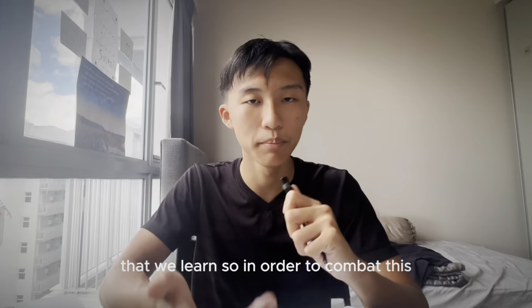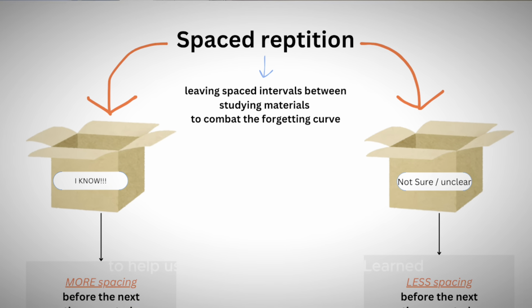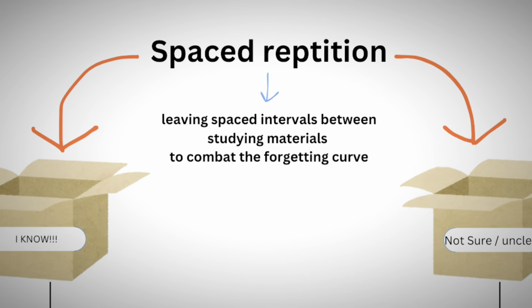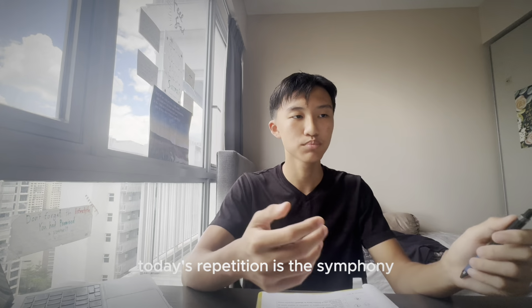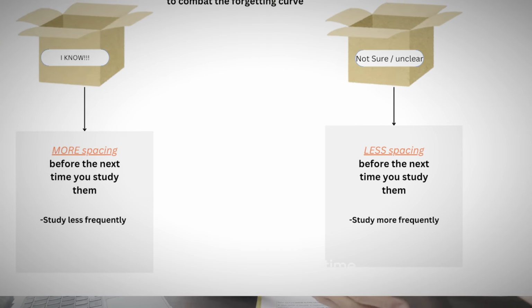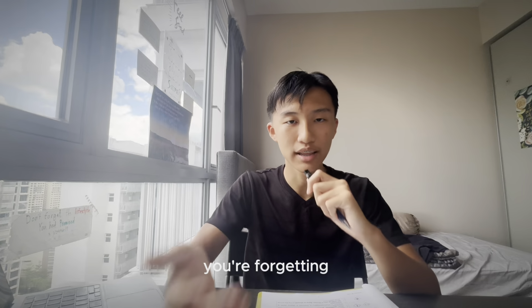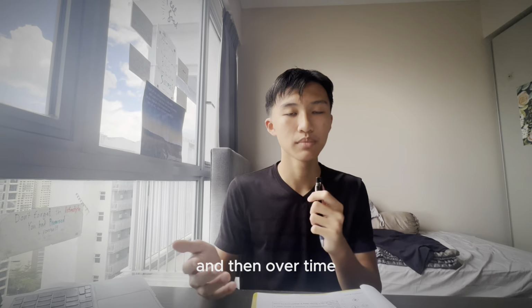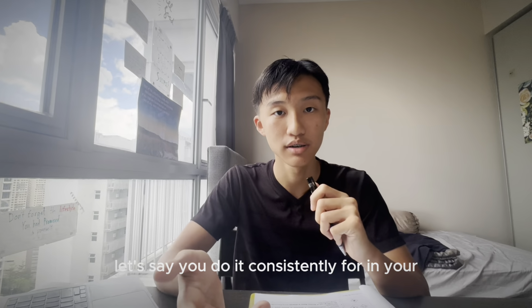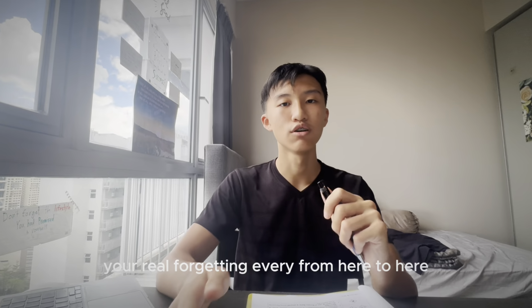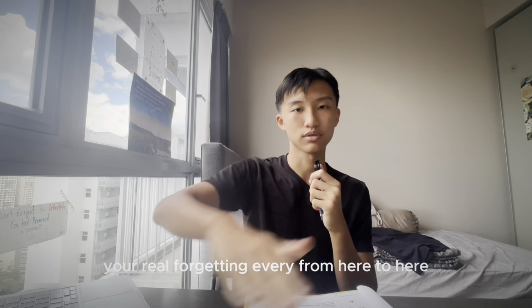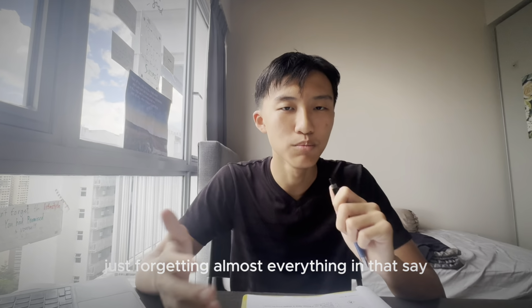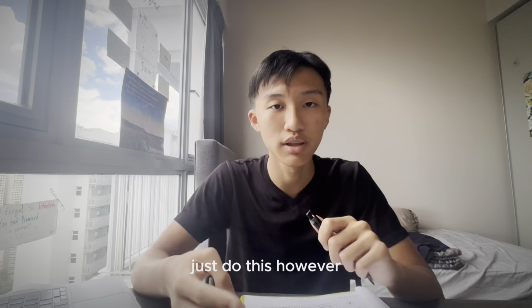So in order to combat this, we need to use spaced repetition to help us reinforce what we have learned, and help us better recall it. Spaced repetition is simply put just doing more reps. The more you study at different periods of time, the rate of forgetting will be much lesser. Let's say you do it consistently for a year: on day 1, your rate of forgetting is from here to here, just forgetting almost everything in, let's say, just 2 days.